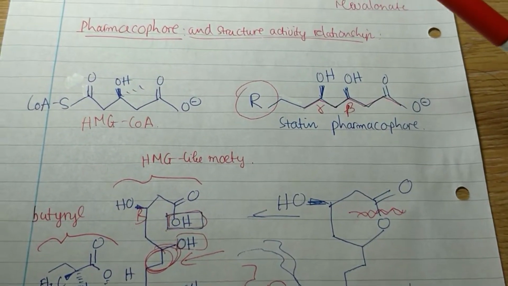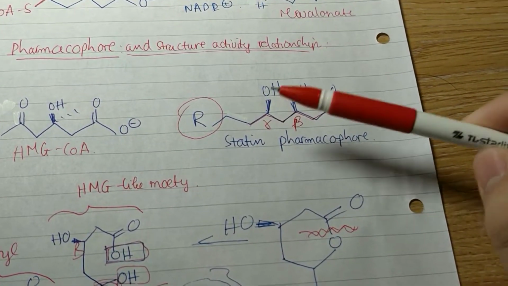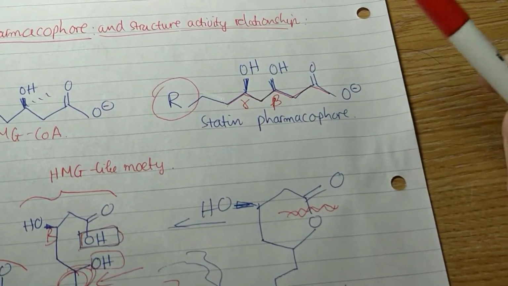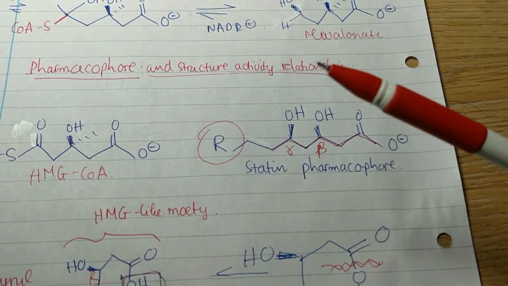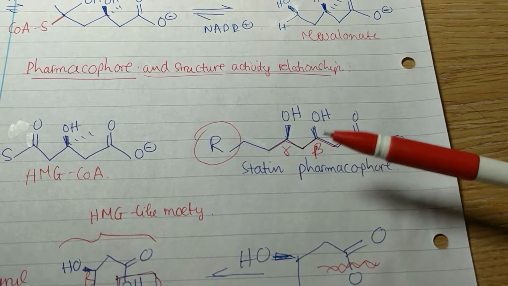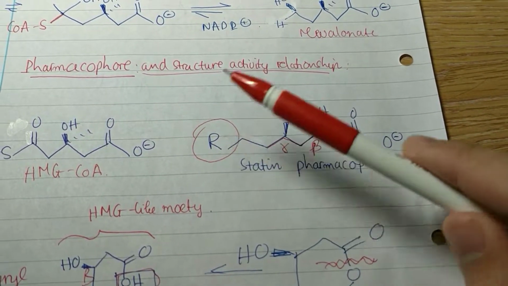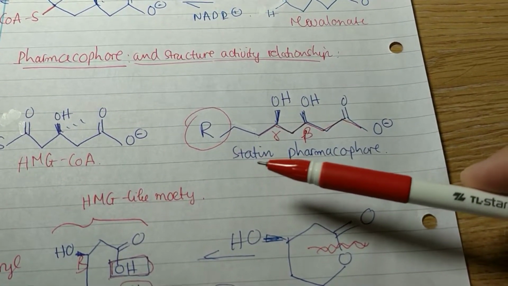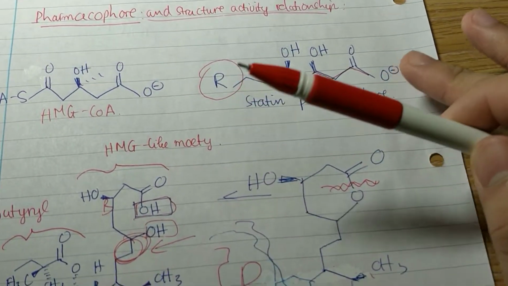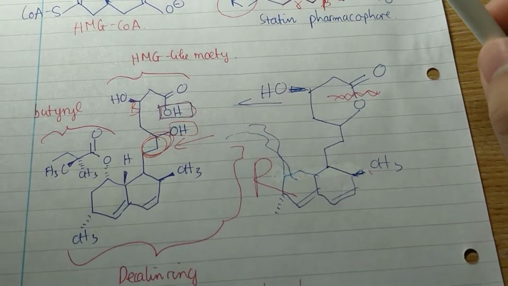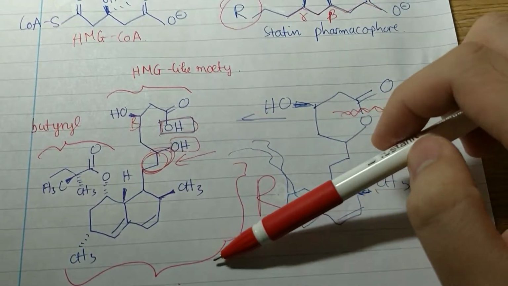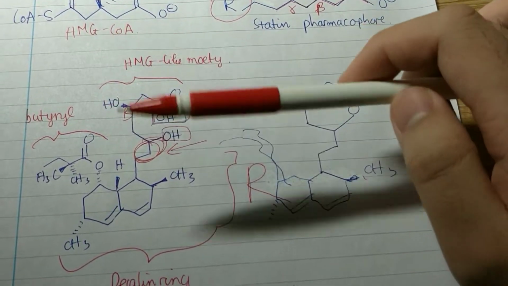So how can simvastatin actually compete with the binding of HMG-CoA? Let's look at the simvastatin pharmacophore. It is structurally similar to HMG-CoA, so it can compete for the binding. But simvastatin in this case binds more strongly to the active site of HMG-CoA reductase because of the extra hydrophobic interaction contributed by the butyrate and the decalin ring.